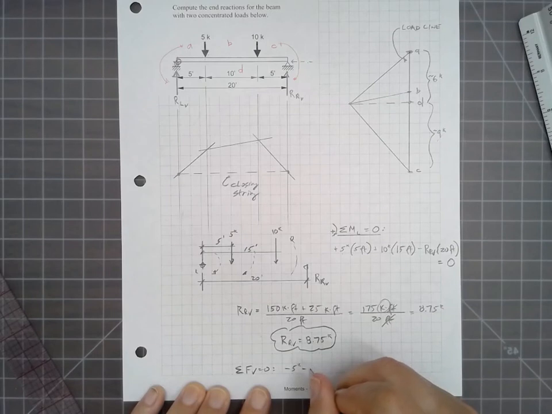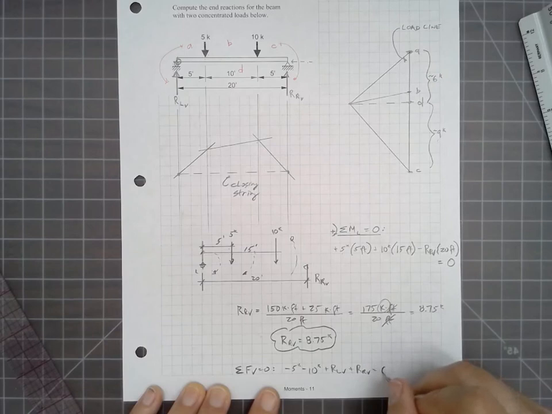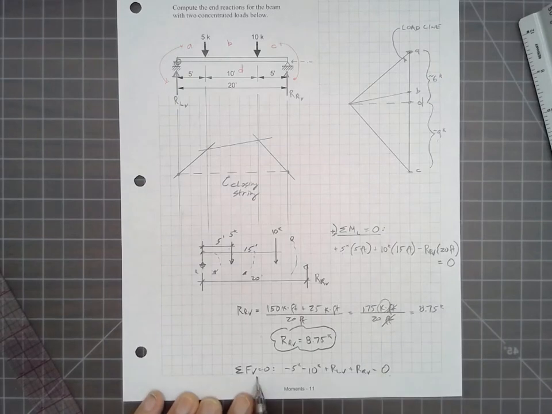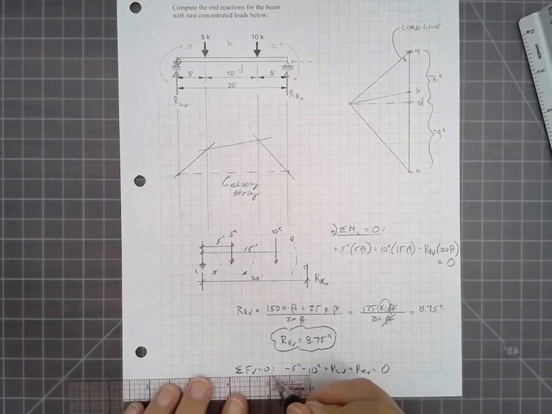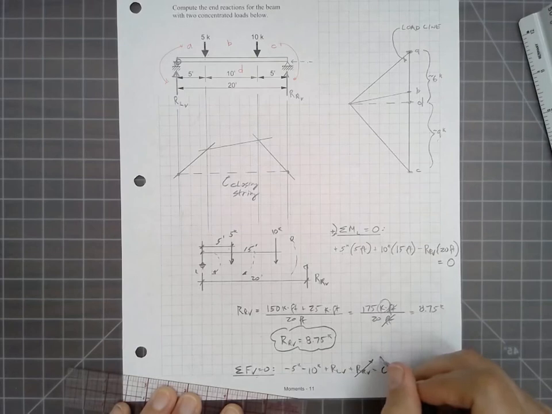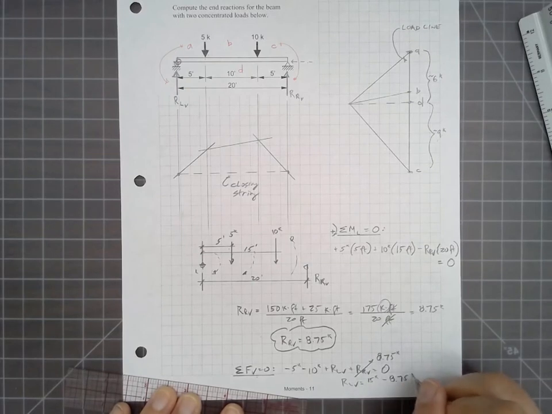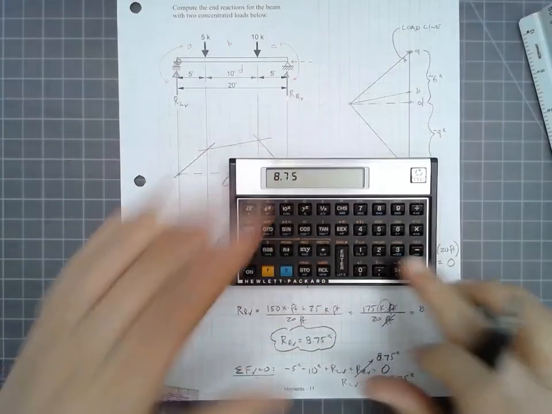So I have R right vertical now equal to 8.75 kips. That leaves me with R left vertical is 15 kips minus 8.75 kips, or 6.25 kips. And there again, that closely aligns with our graphics. So that's 2 concentrated loads.